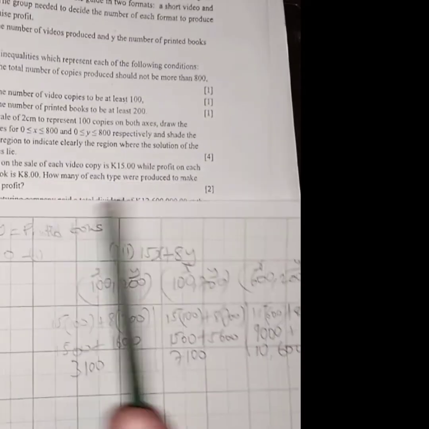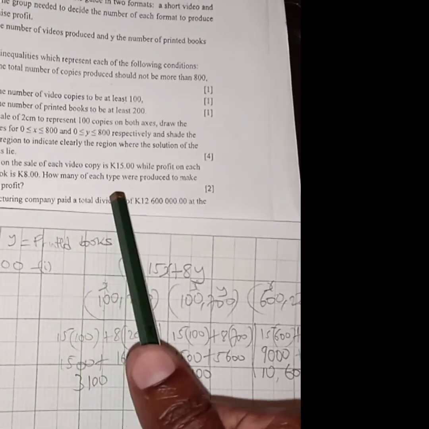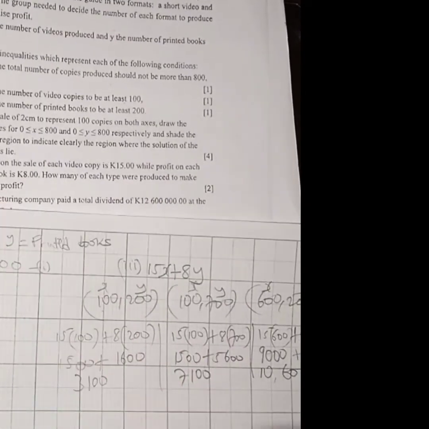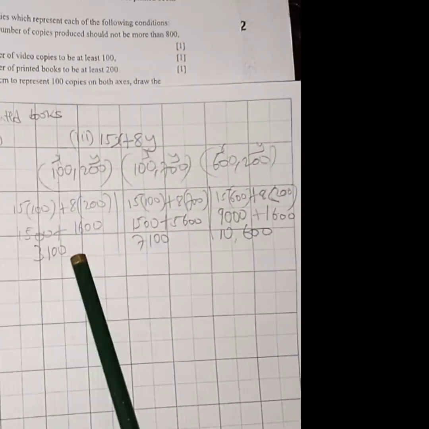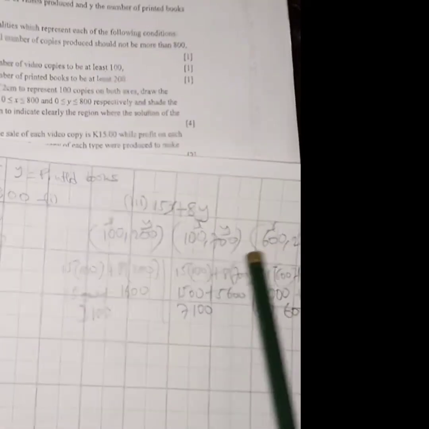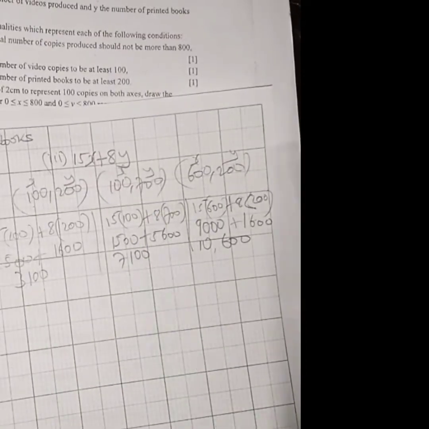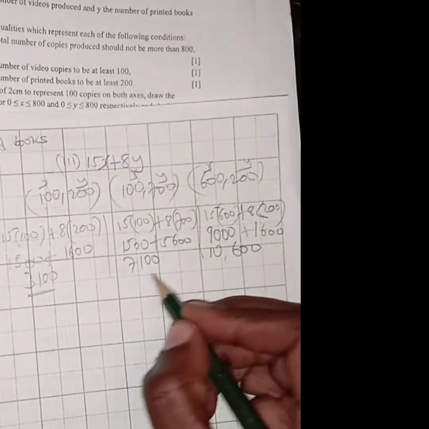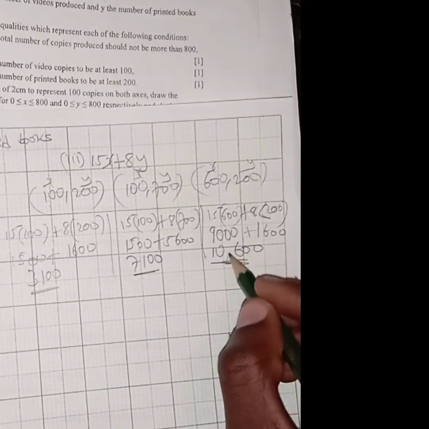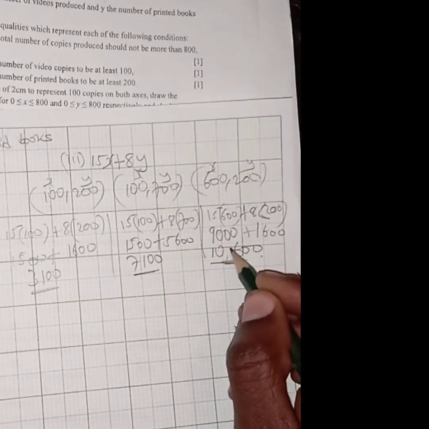Now we go back to the question. They are saying how many of each type were produced to make maximum profit. So amongst these that you have found, which one is the highest? Because here they are talking about maximum profit. Which number is the highest here? So 10,600 is the highest, right?